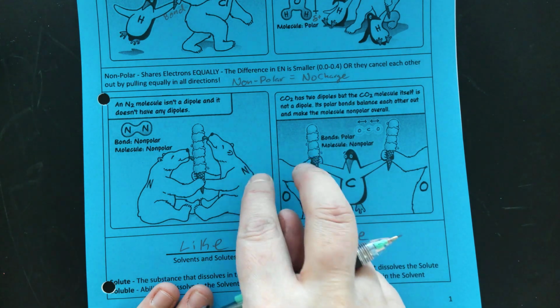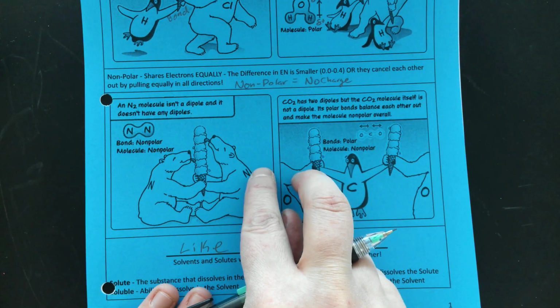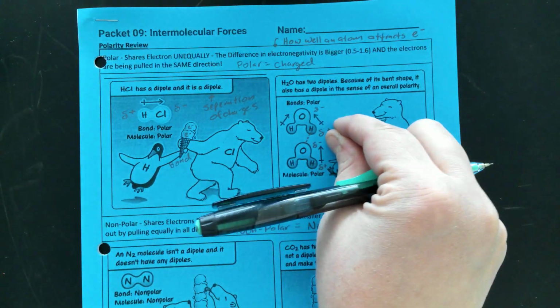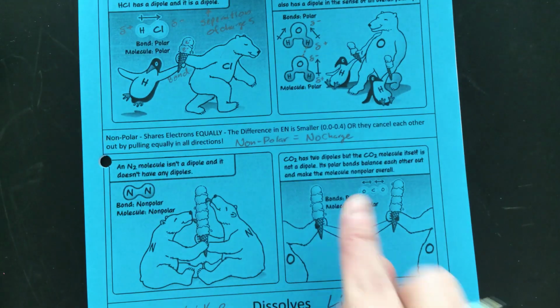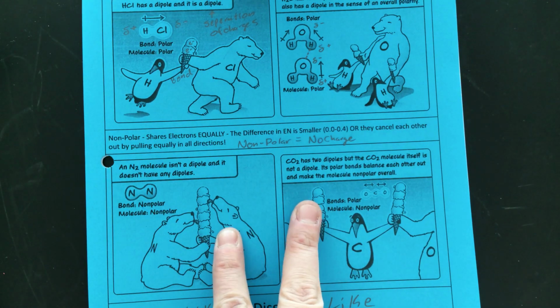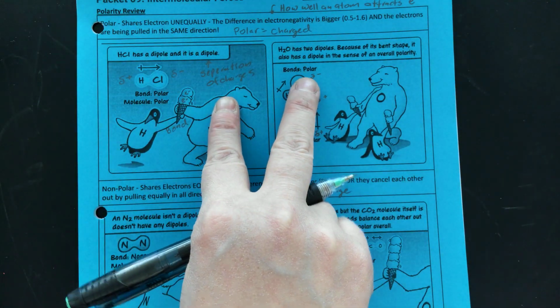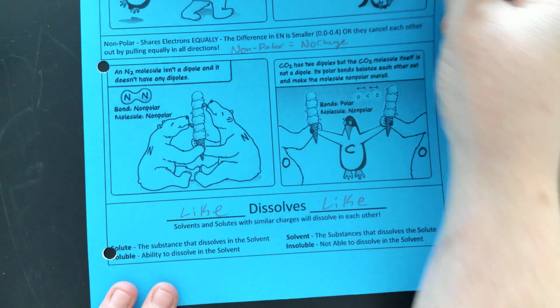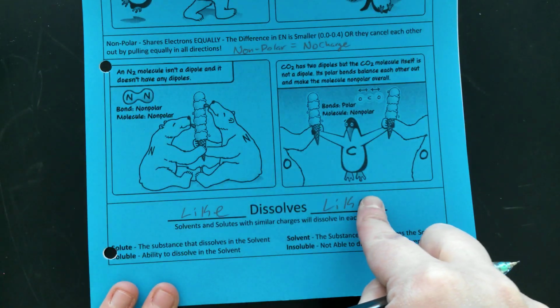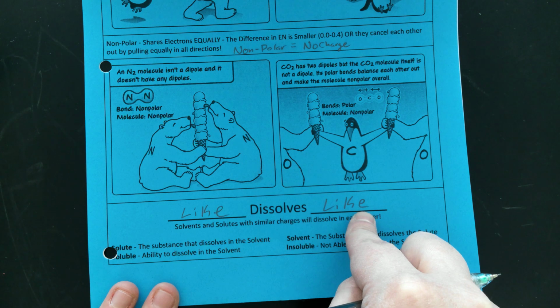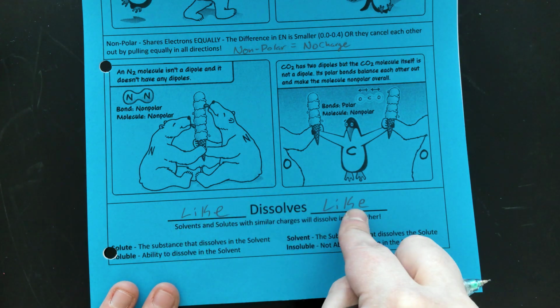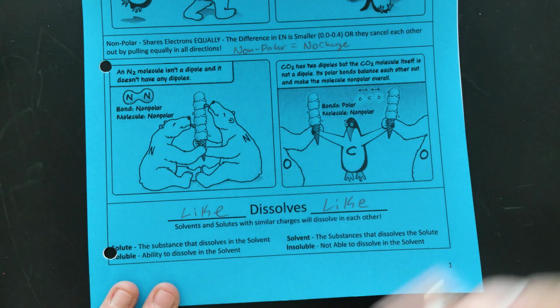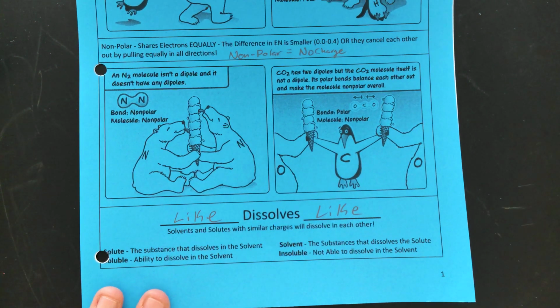We'll talk more in detail about how nonpolar substances mix, but the important thing to remember is charges mix with charges, no charges mix with things that have no charges. So no charge mixes together, charges mix together. Okay? We end up with this phrase, like dissolves like. So polar dissolves polar, charge dissolves charge, nonpolar dissolves nonpolar. Okay? Getting the idea. Okay, that's where I'm going to leave it for today.